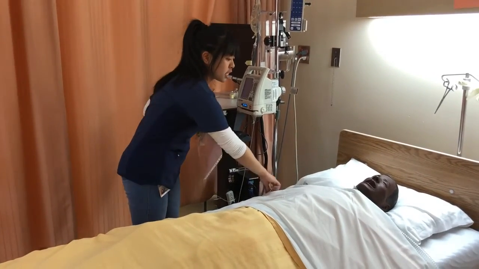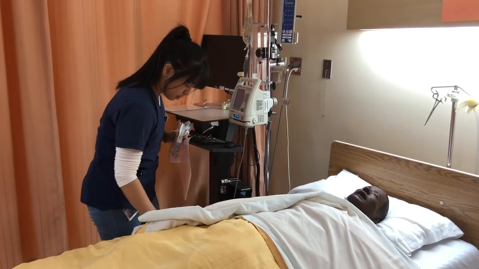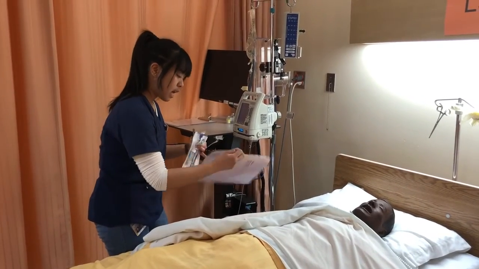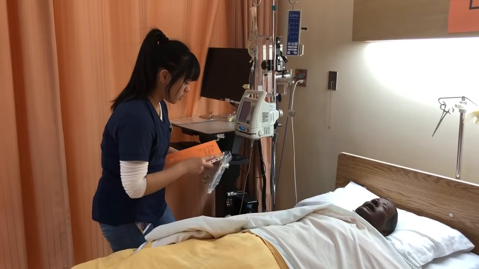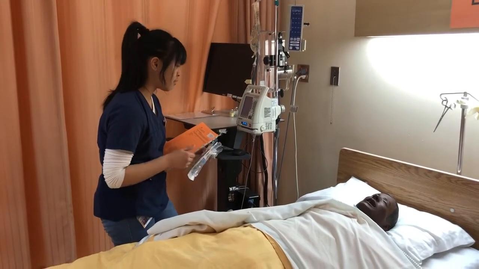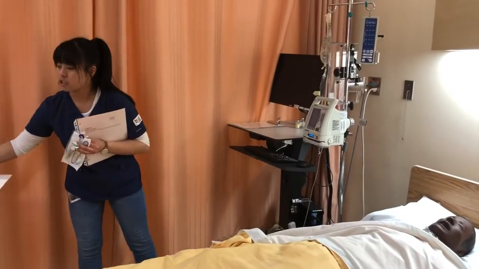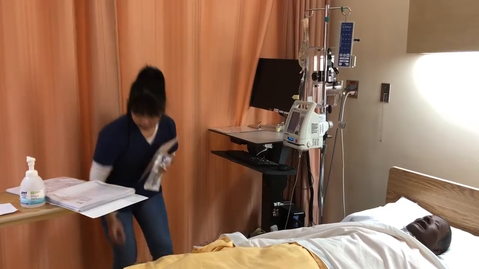But before I do that, I'm just gonna check your wristband here. So can you give me your full name? Okay. And I'm just checking that with the MAR as well. So, Frida Fritz, okay, and when's your birthday? Okay, do you have any allergies? No? Okay, that's what we have here as well. So, I'm just gonna do my third check. And I have my tubing here.